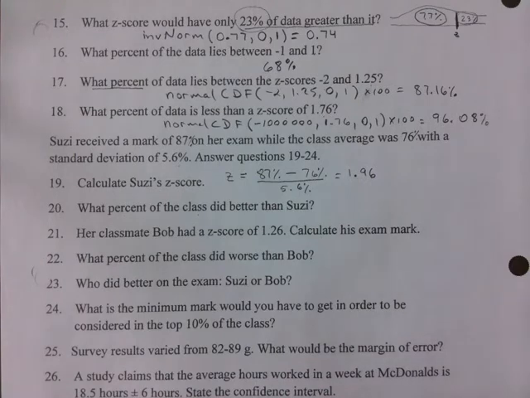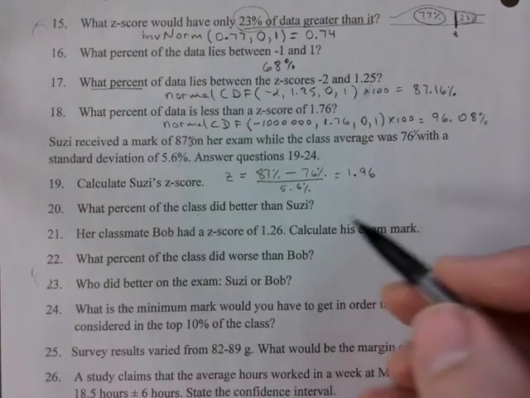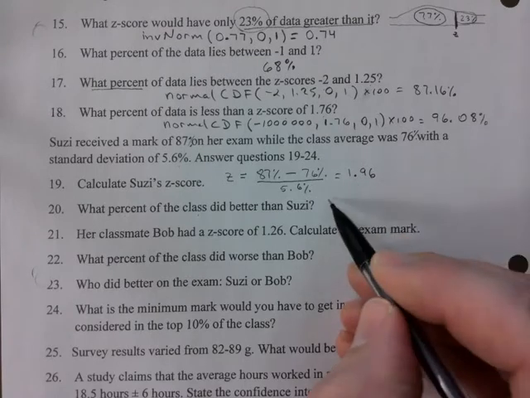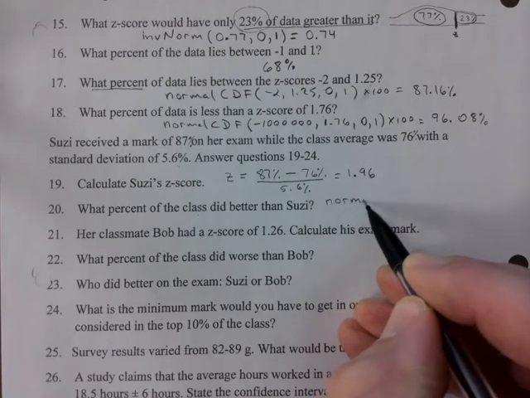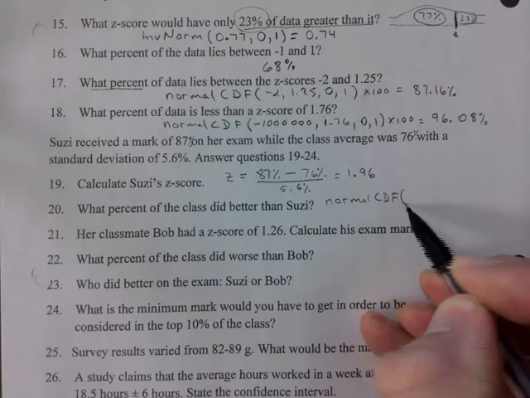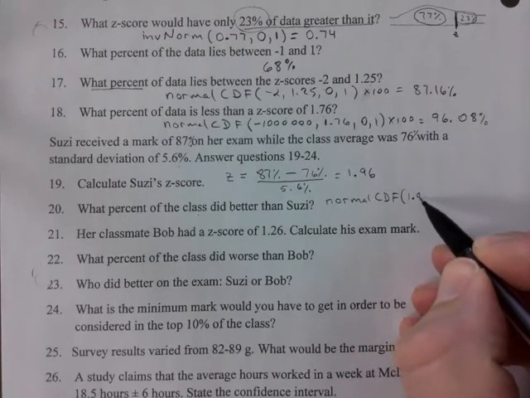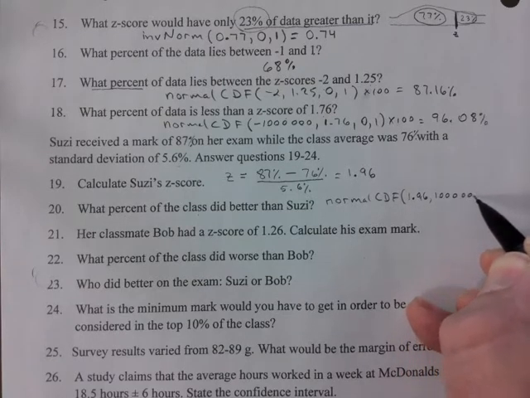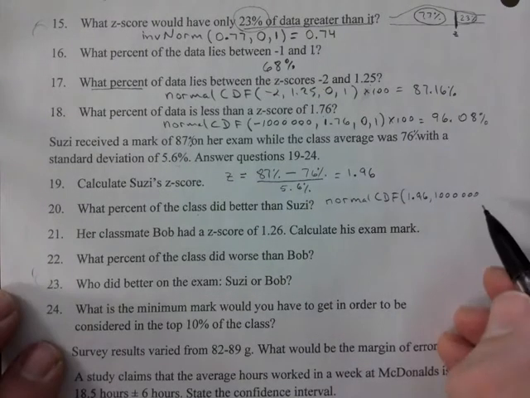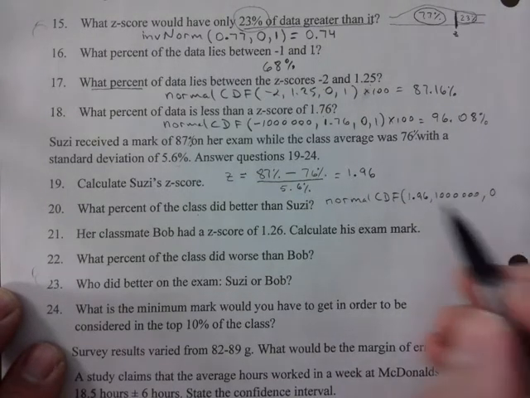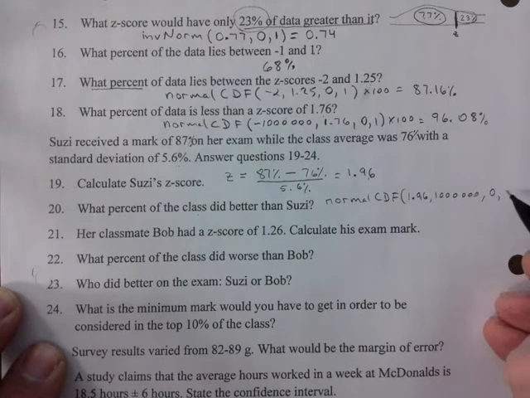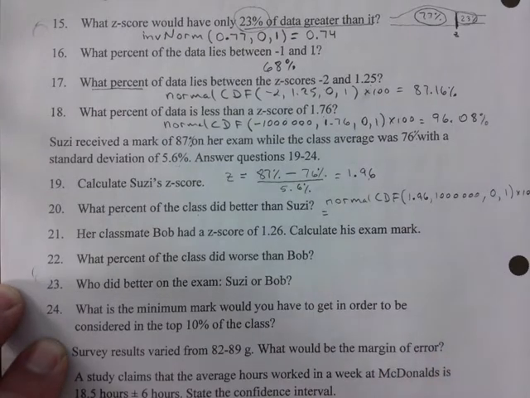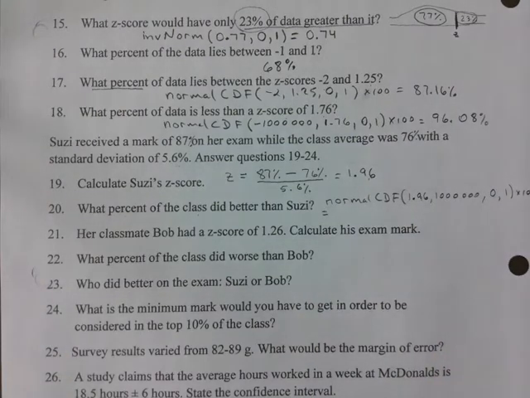A couple of ways you can do that. You now have the z-score. So we will say normal CDF, we want a score of 1.96 or greater. To represent the greater, we put 1,000,000 in there. And because we're using a z-score, it's mean of 0, standard deviation of 1, times 100. If we do that, we get 2.5%.